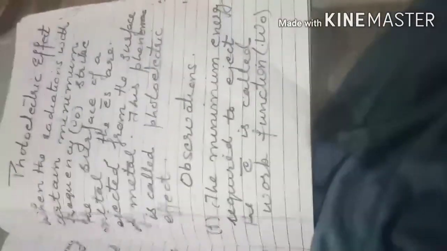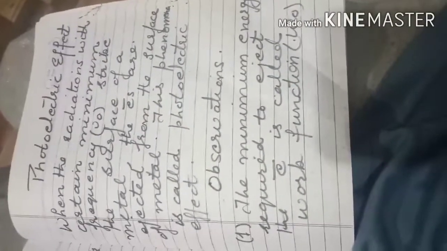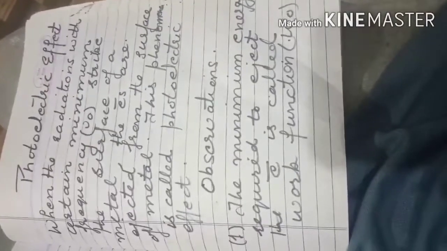Now there are certain observations of this phenomenon. First, the electrons are ejected only if the radiation striking the surface of the metal has at least a minimum frequency, called the threshold frequency. If the frequency is less than the threshold frequency, there will be no ejection of electrons.